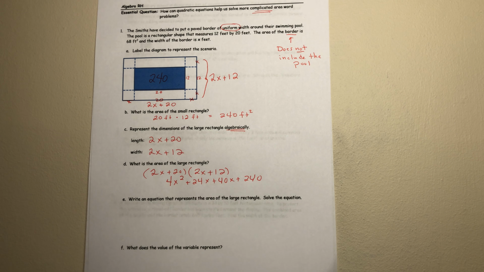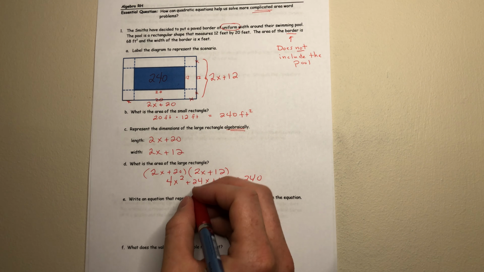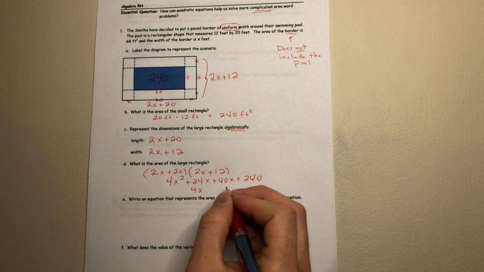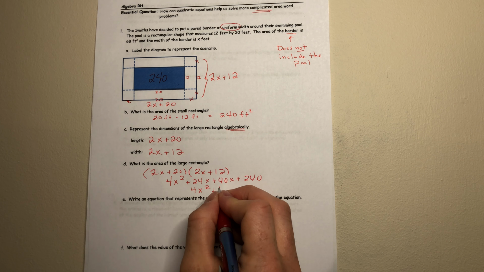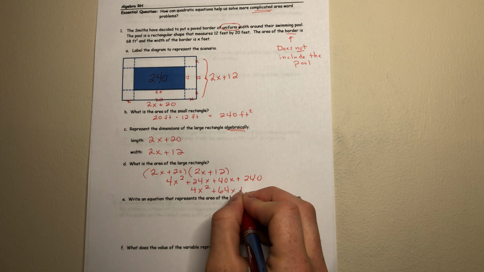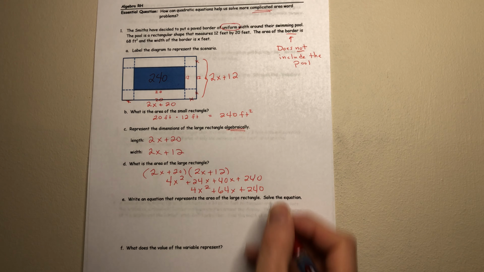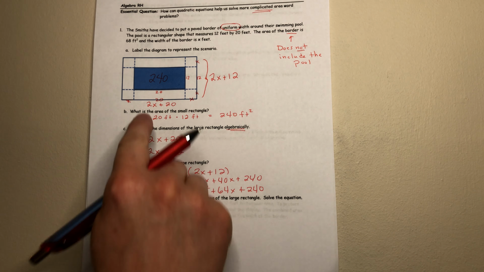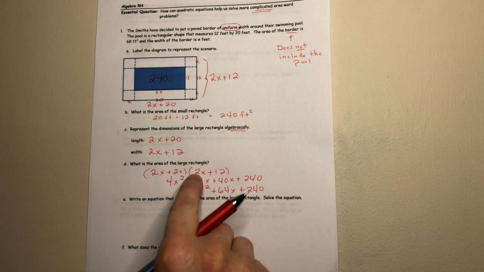I am going to combine my like terms in the middle, and I'm going to get 4x squared plus 64x plus 240. So that's the area of the large rectangle.